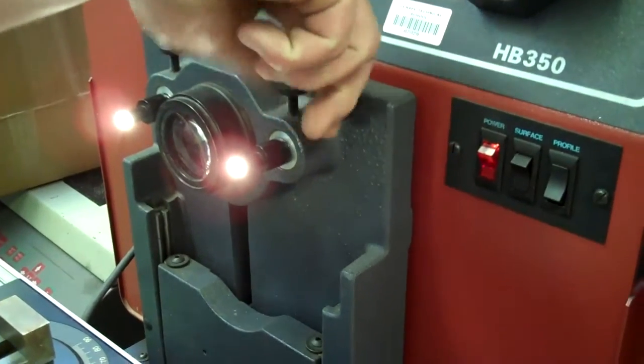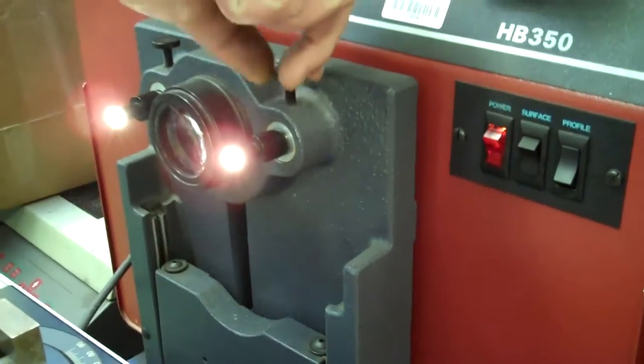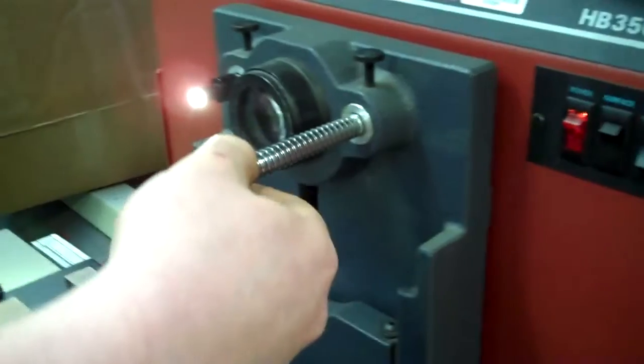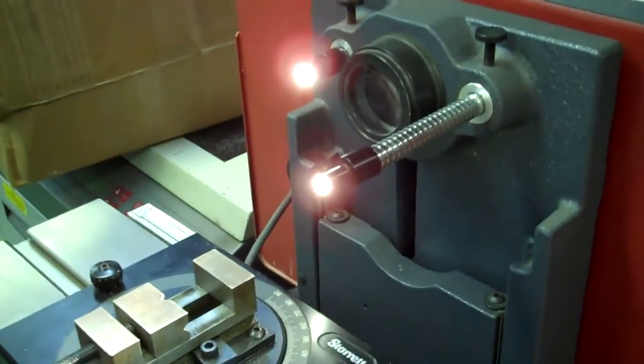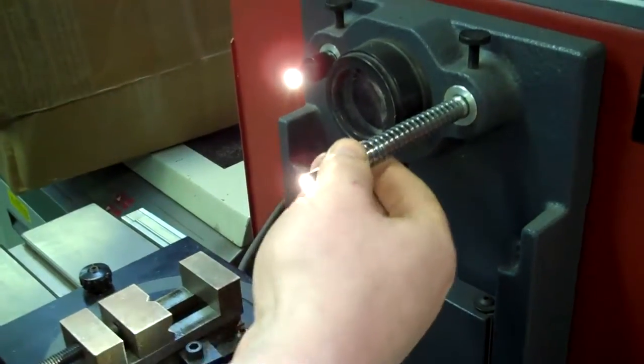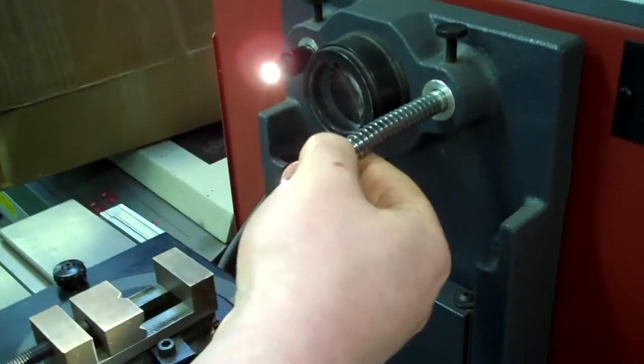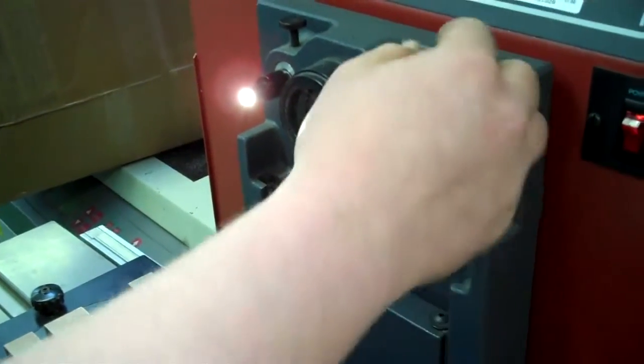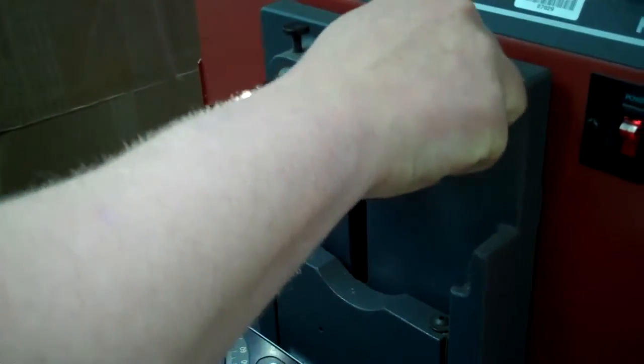You can unscrew that and you can actually move those lights out to wherever you need it to go so that it lines up with your part. They're bendable, they will move up and down, so wherever you need to move it, we can use the surface. And then when we get it in position, we clamp it back down.